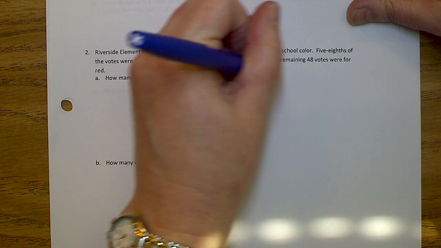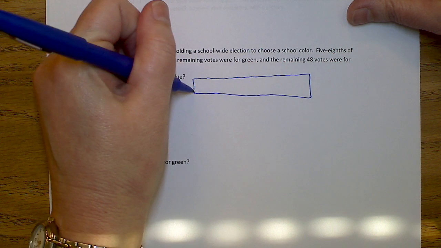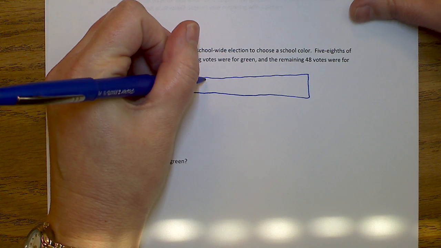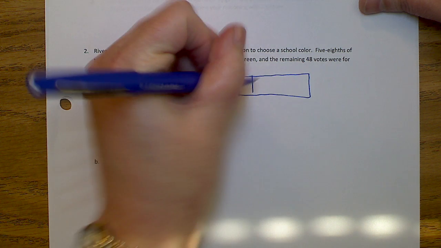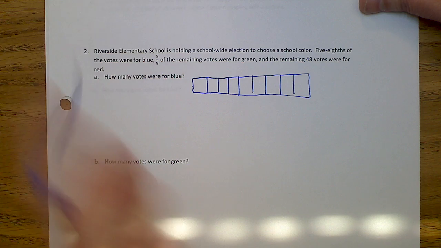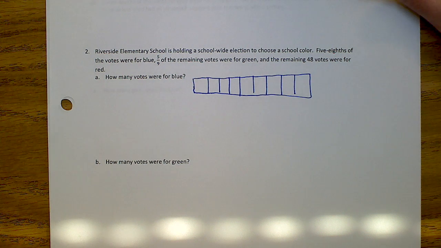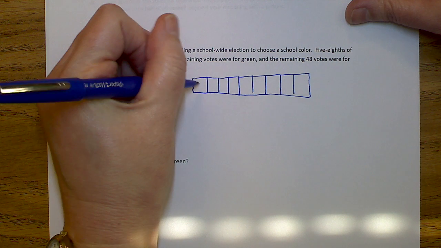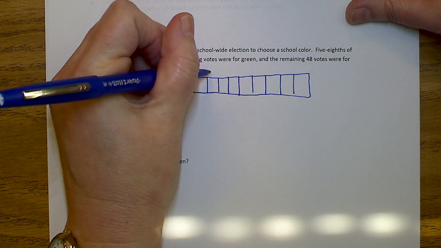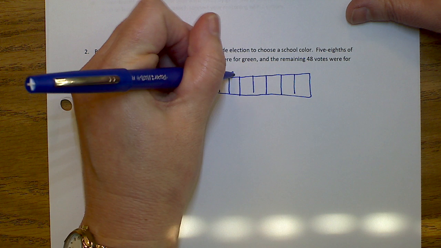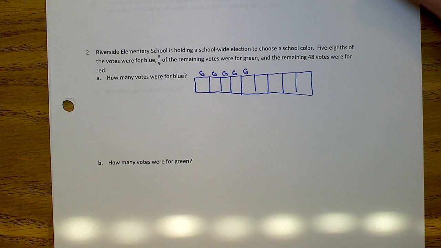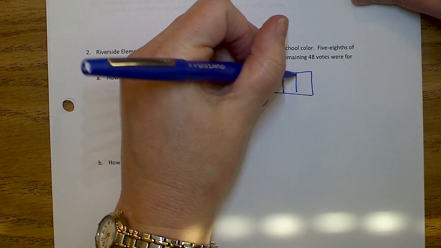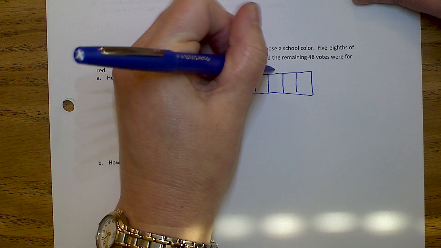We're going to start with the tape diagram. And how many boxes are we going to make? 9. 1, 2, 3, 4, 5, 6, 7, 8, 9. How many of them were green? 5/9 of the remaining votes were green. Okay, so 5 of them were green. And the remaining 48 votes were red. So the remaining votes, these are red.